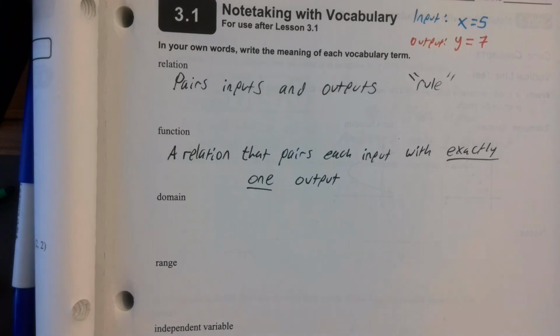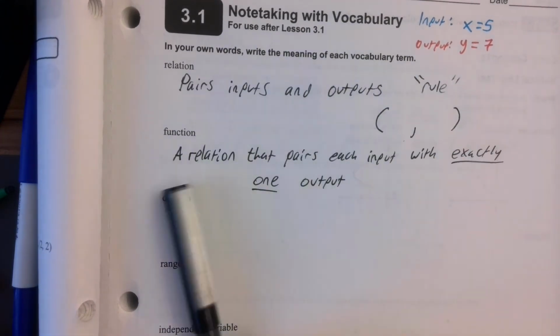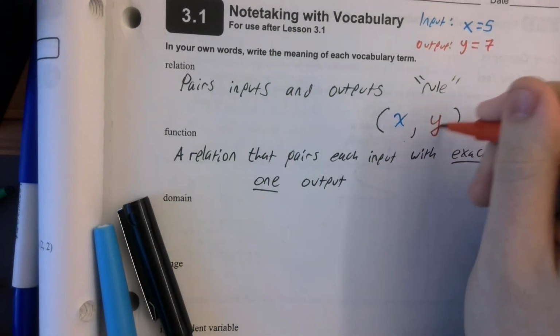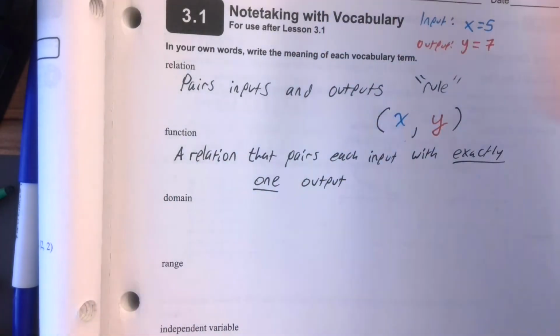That's why when we write things out in ordered pairs, it's in the form x comma y. We always write them with the input first and the output afterwards. Make sense?